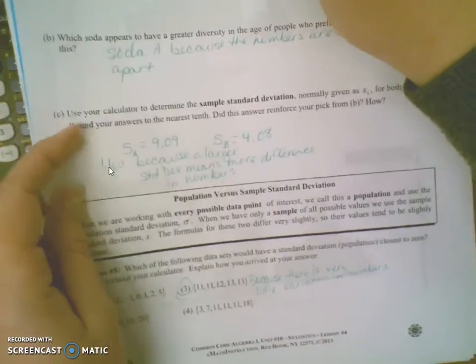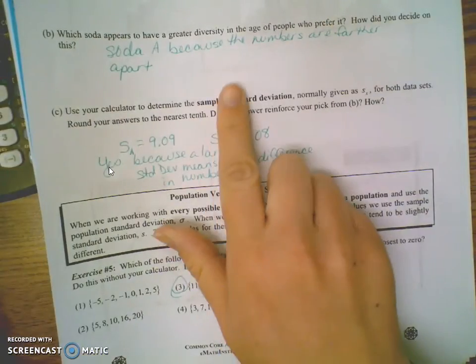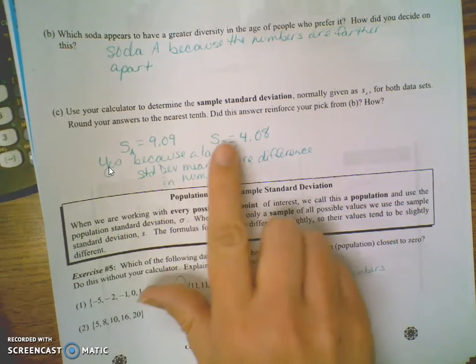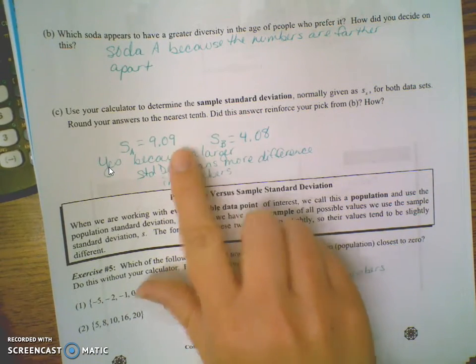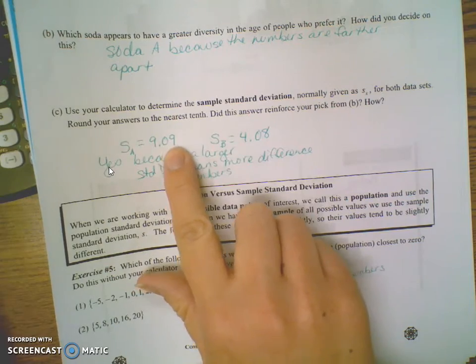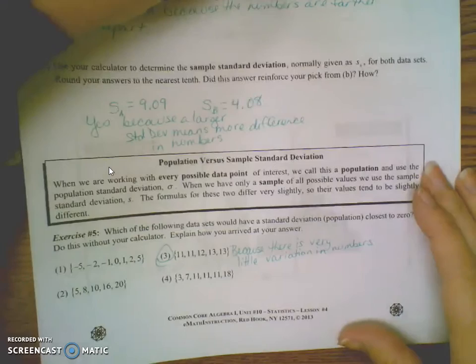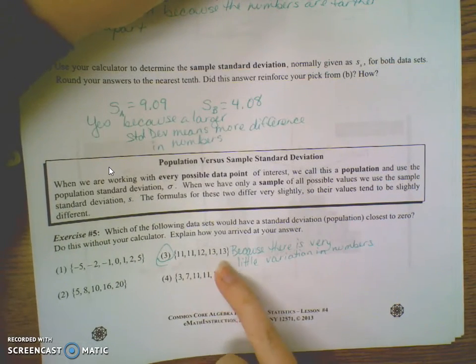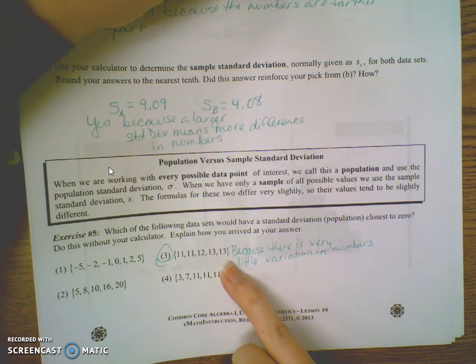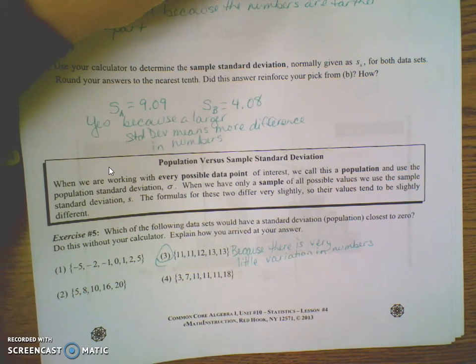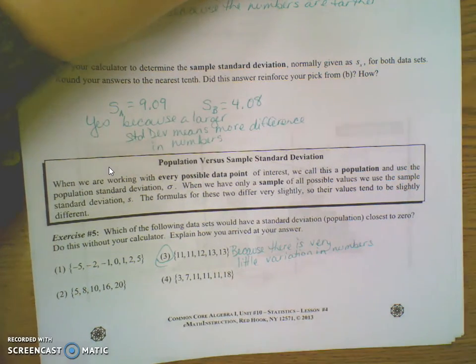Okay, here are your answers. So I guessed soda A on this one, and then looking at my standard deviation, it proved that soda A has 9.09, soda B has a standard deviation of 4.08, and then of course number 3 has very little variation in the numbers. There's only 3 different numbers and they're all super close together. So that's going to have a standard deviation very close to 0.